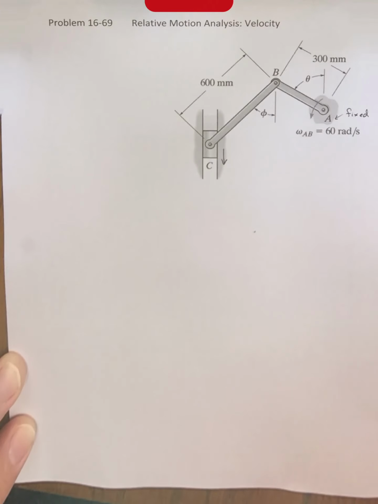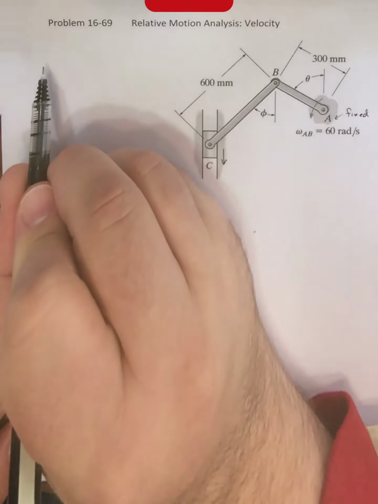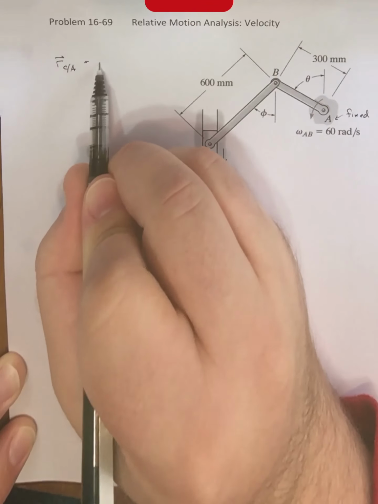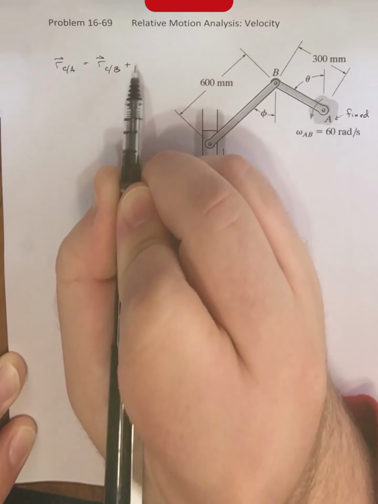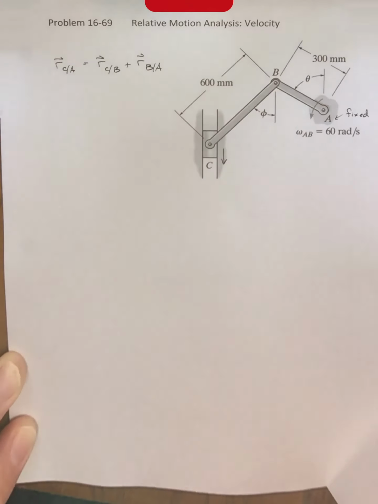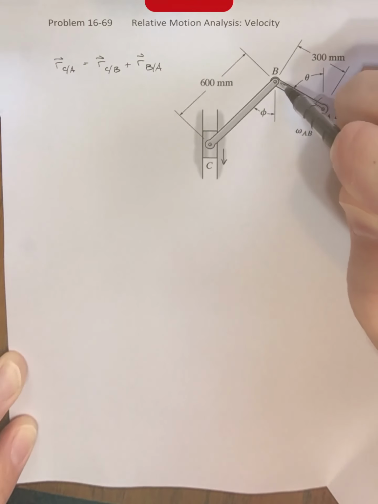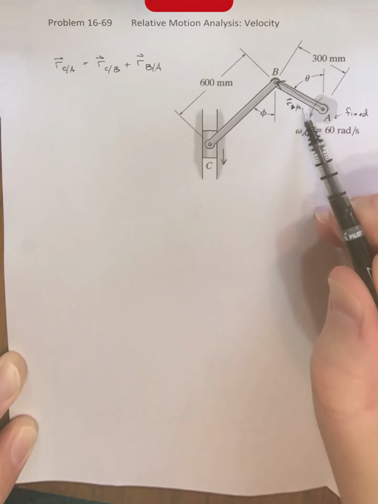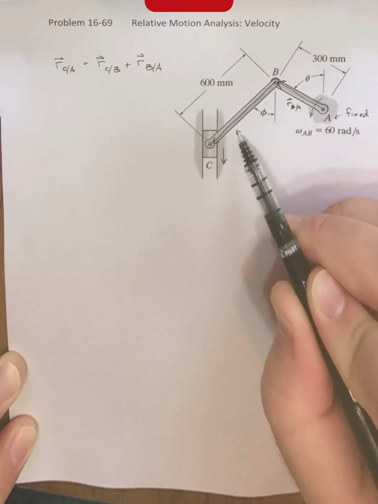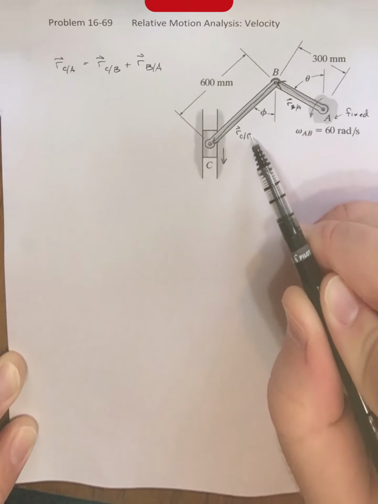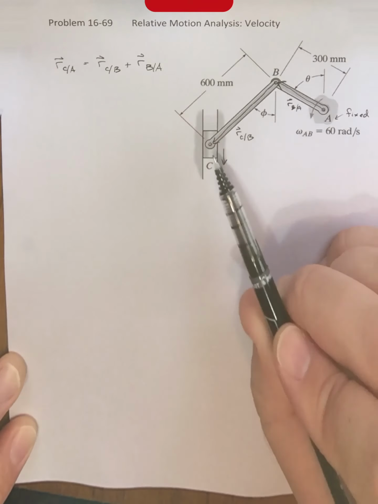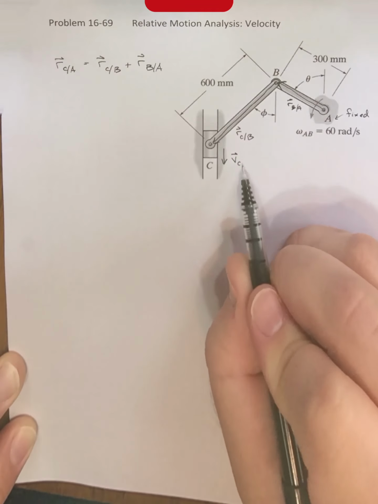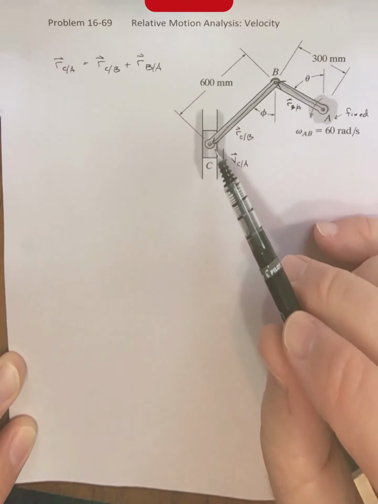If we were to write down a position expression, the position of C relative to A would be equal to the position of C relative to B plus the position of B relative to A. Thinking about these vectors, there is our B slash A, and here is our C slash B. Then the position vector of C relative to A stretches there, and the velocity vector that we're trying to find, VC slash A, is just the derivative of that vector.